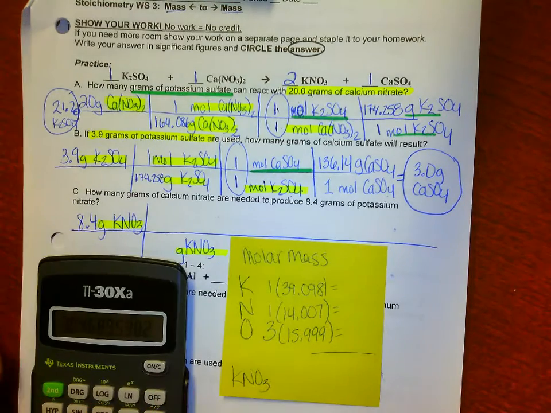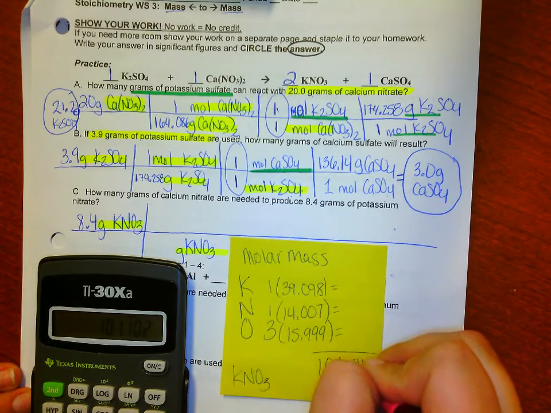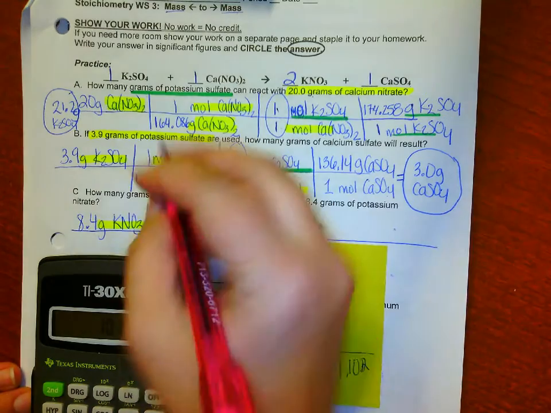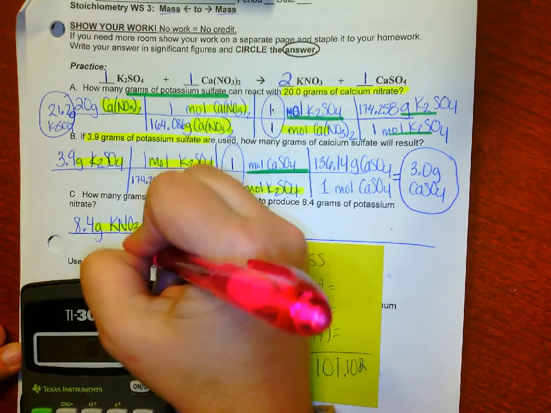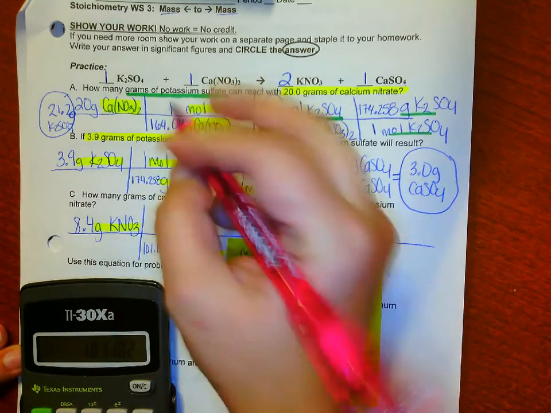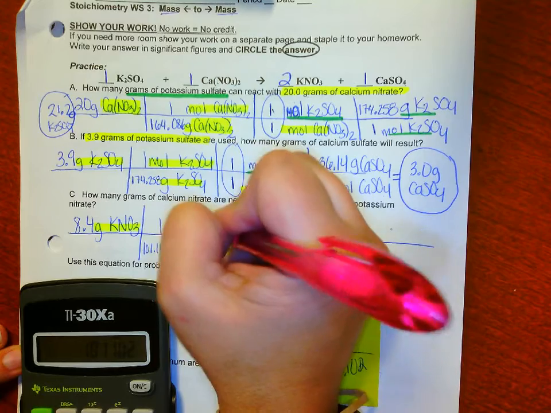So 39.098 plus 14.007 plus 3 times 15.999. That gives me a total mass of 101.102. So I'm going to put that right here. 101.102. And that's how much 1 mole of KNO3 weighs.